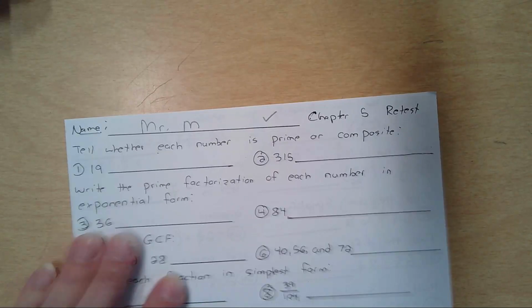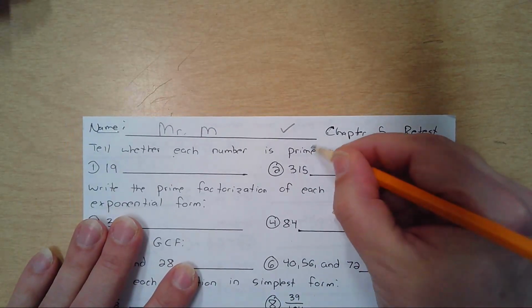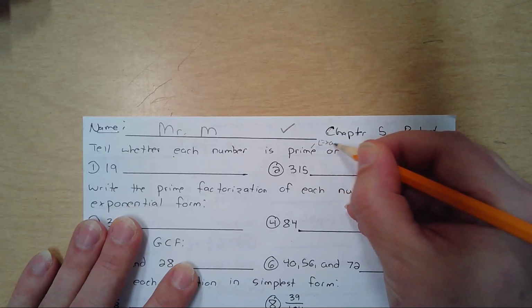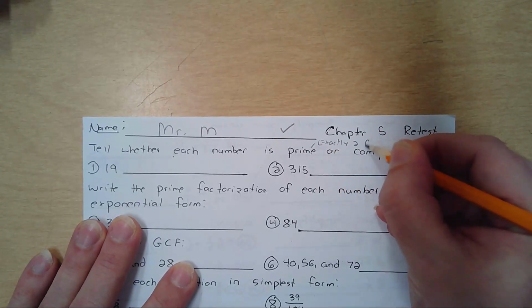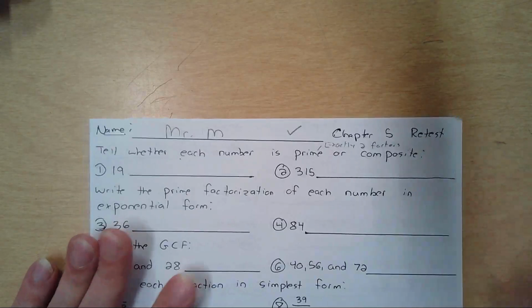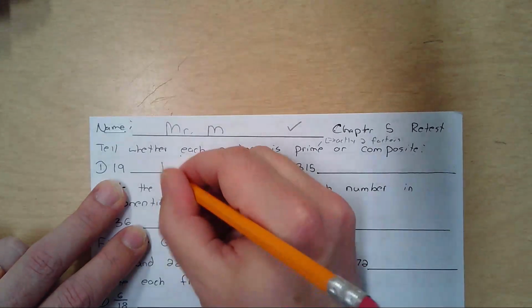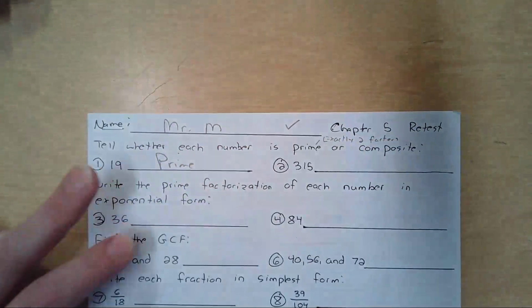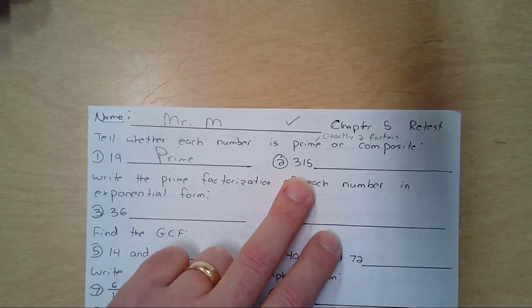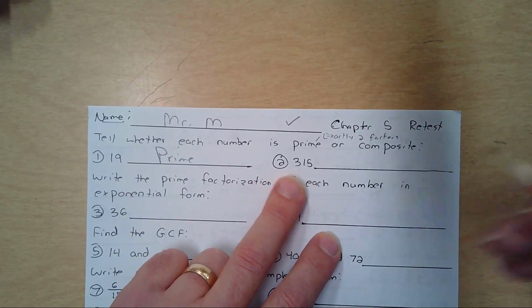Tell each other whether it's prime or composite. Prime have exactly 2 factors. Composite have 3, 4, 5, more than 3. Prime numbers are only divisible by themselves and 1, nothing else. Composites are divisible by 2, 3, 4, 5, something else.